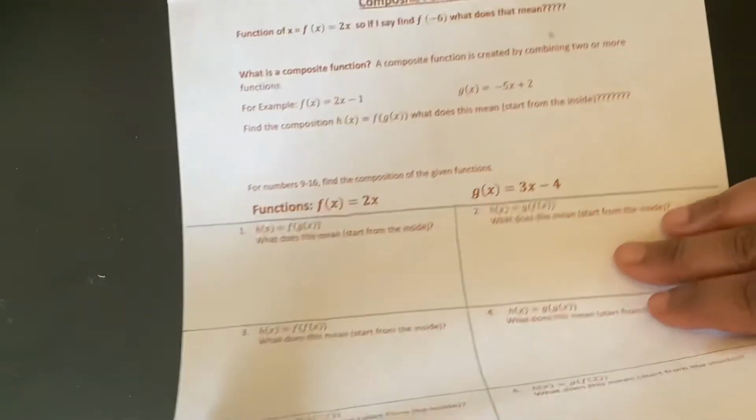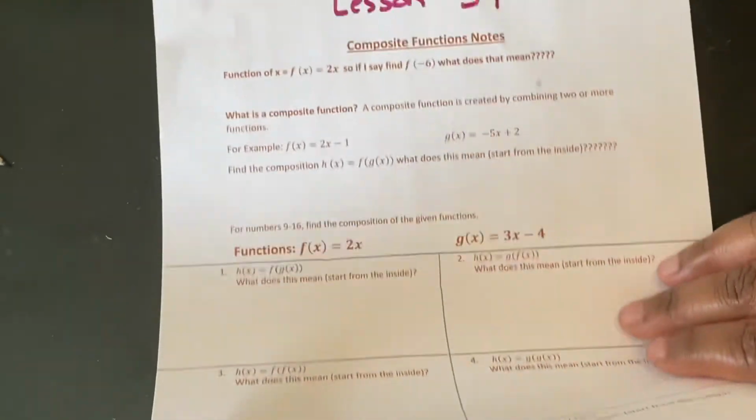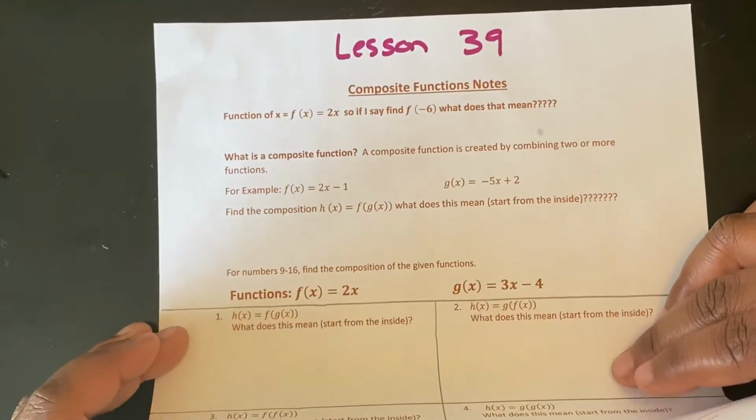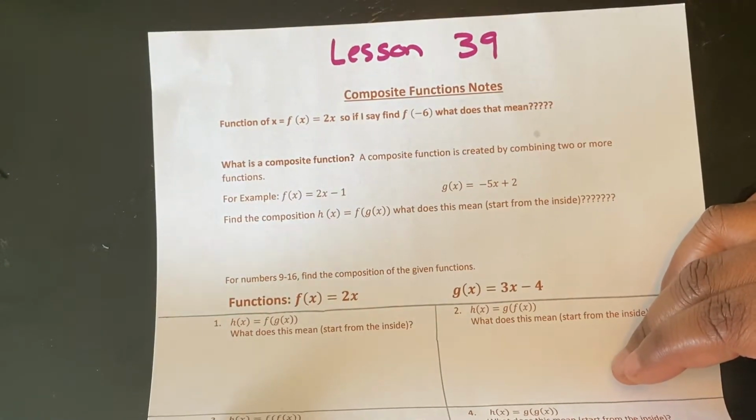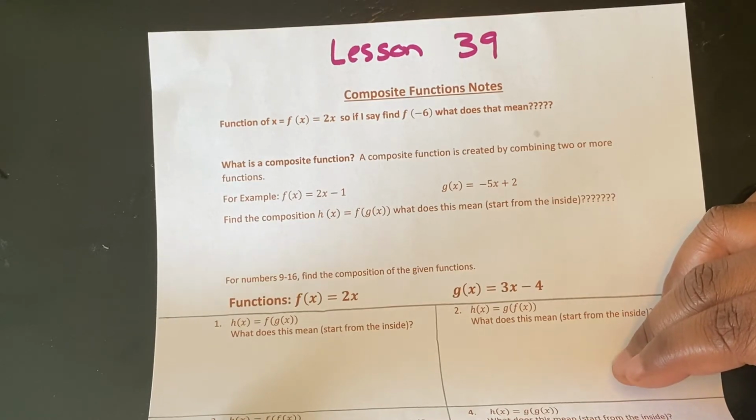Now today, lesson 39, composite functions. And the reason why we're doing composite functions is that composite functions are going to help us with inverses. Okay, it's going to help us with inverses.